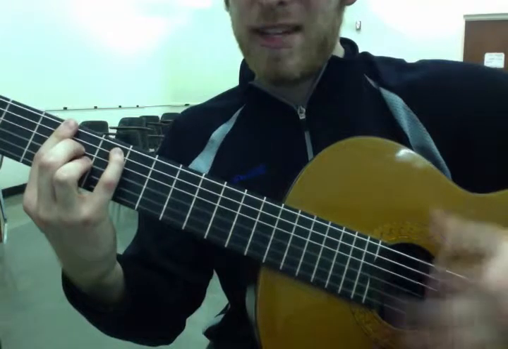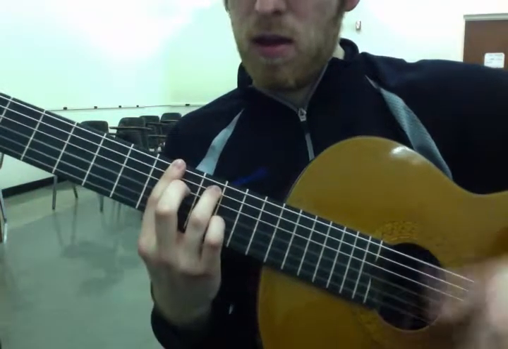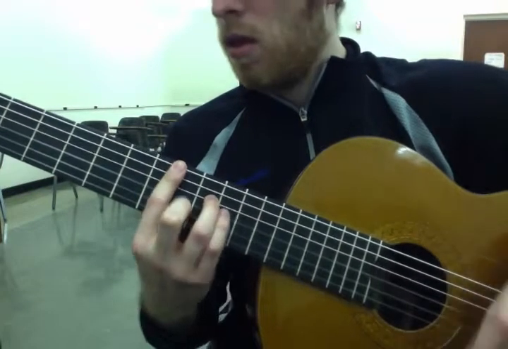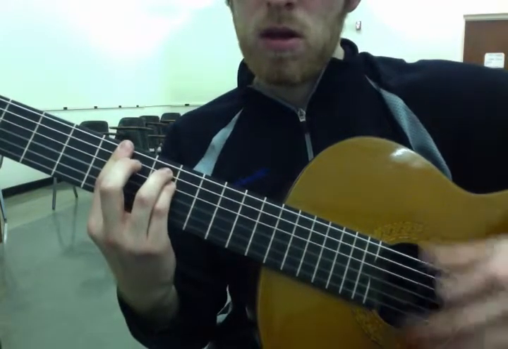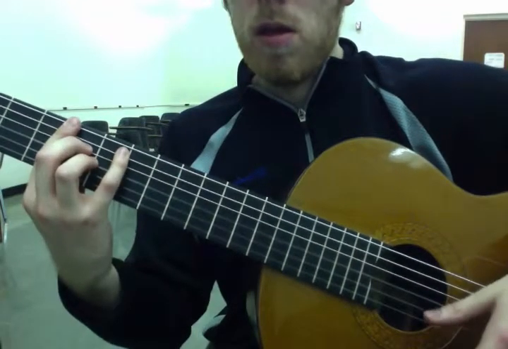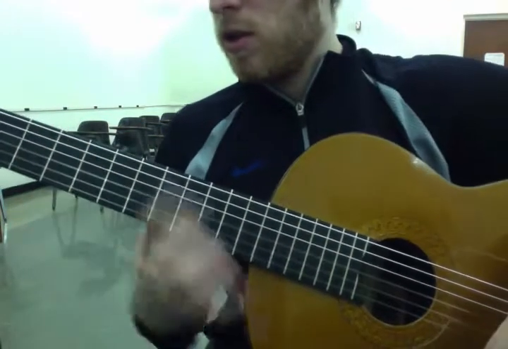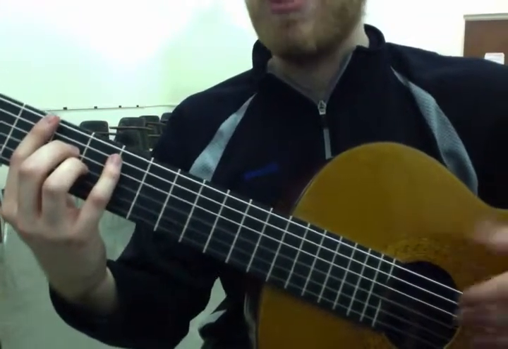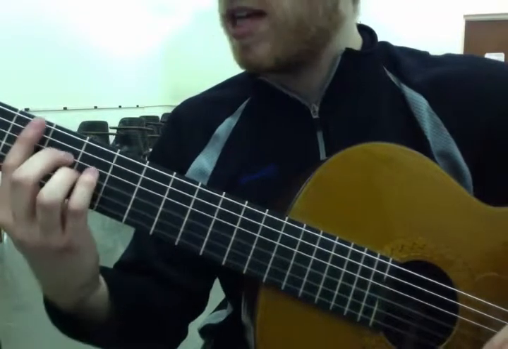Now we're going to add a 3, 6, 2, 5. A common way of doing this is actually, it doesn't start on 2-5. When you add the 3, 6, 2, 5 to create the 8 measure phrase, it usually starts on 1.